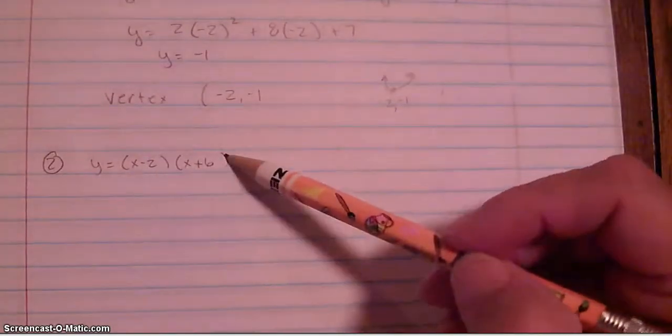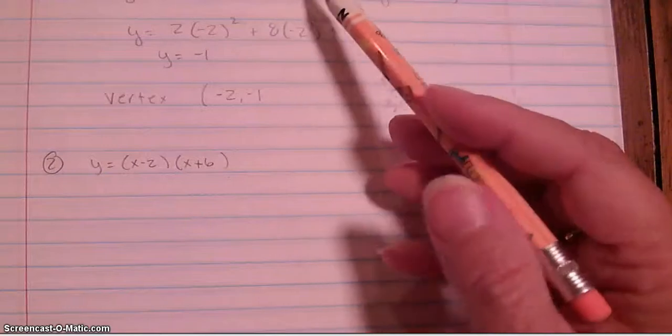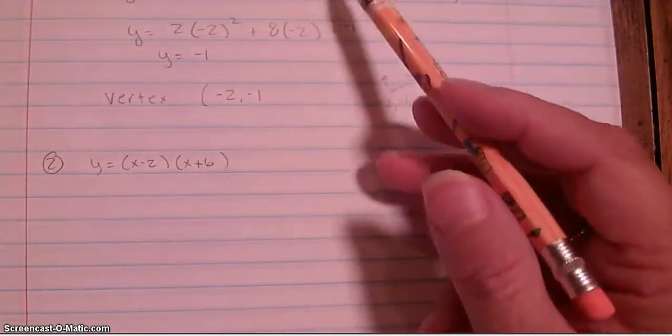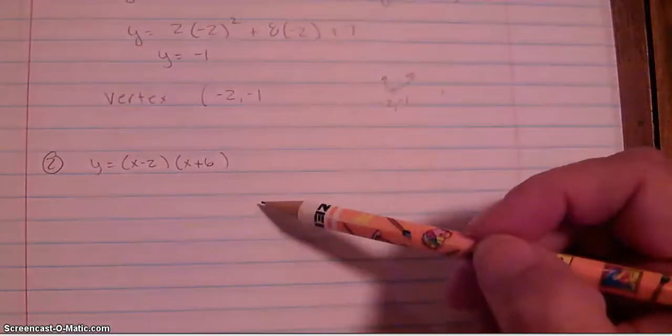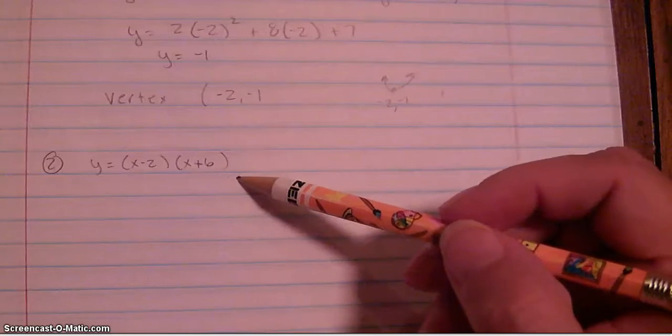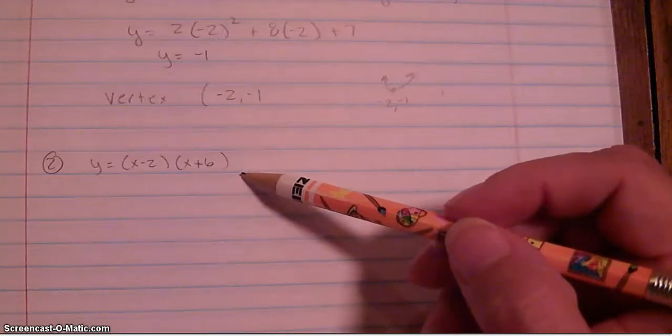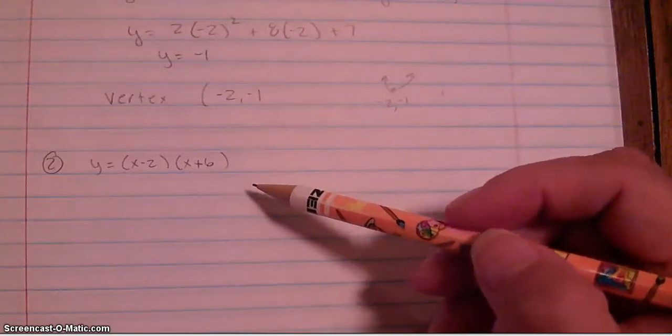Okay, the second example I'm going to look at is x minus 2 times x plus 6. Now this is in factored form, and I could go ahead and FOIL this back out and get it in standard form like example 1, but since we've already done an example like that, I'm going to leave it in factored form, and we're going to find the vertex by using the average method.